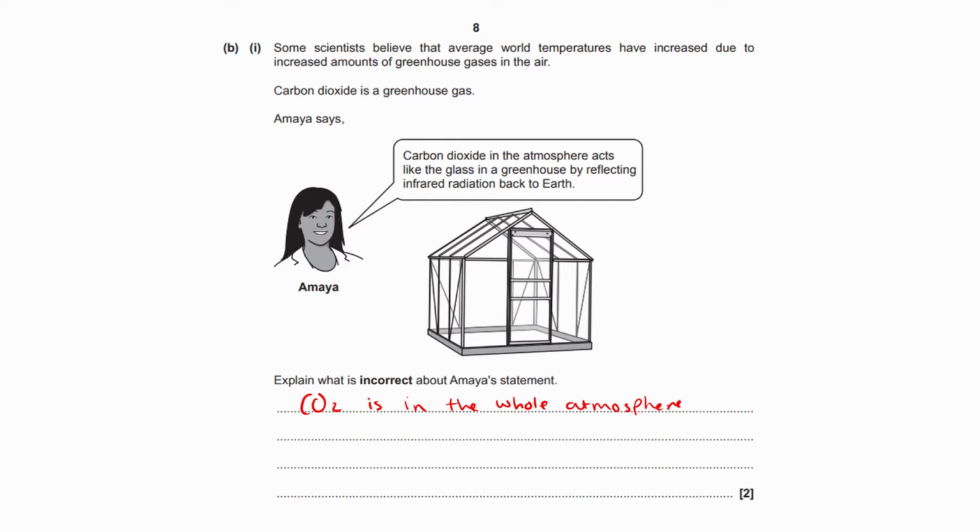And also it says by reflecting infrared radiation. Carbon dioxide actually absorbs infrared radiation. It doesn't reflect it. It absorbs, I'll just write IR, but you need to write infrared radiation. So that's 2 marks there, but there's another point you could have mentioned. CO2 absorbs infrared radiation and it re-emits it in all directions to warm up the Earth. Okay, so CO2 re-emits infrared radiation in all directions. You only needed 2 of these statements, but that's what's incorrect about her statement.